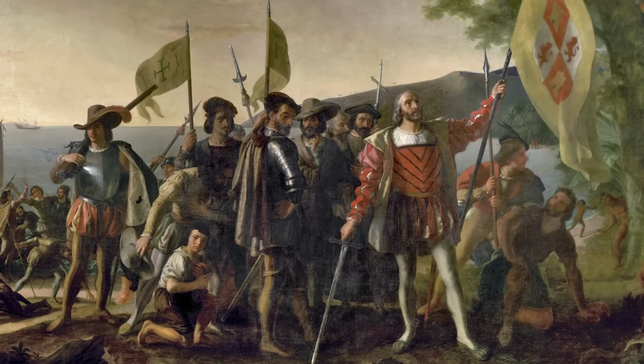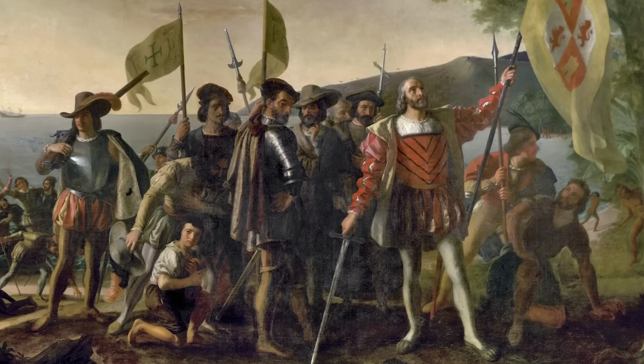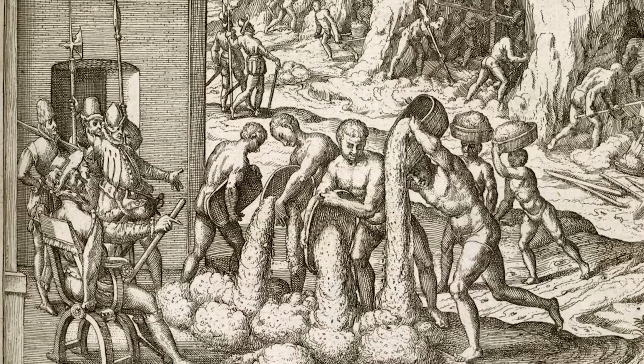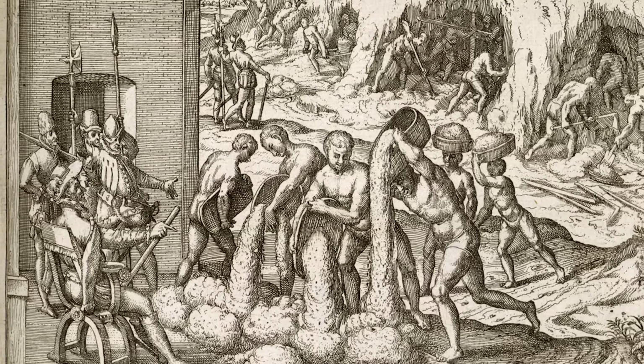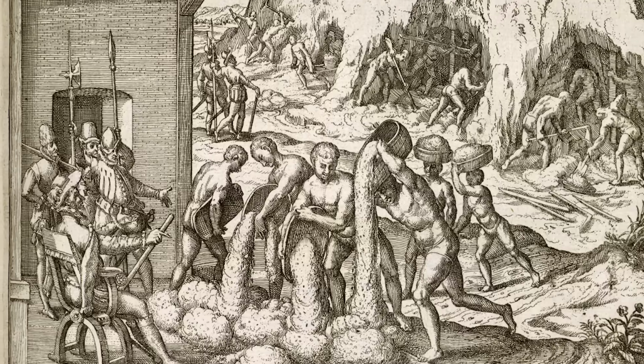And upon his return to Spain, tales began to spread far and wide of the hidden wealth of the New World, and this created a fierce competition among European nations like Portugal and France and England to explore these lands.